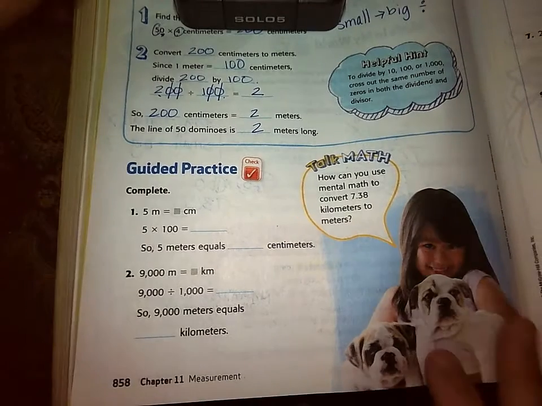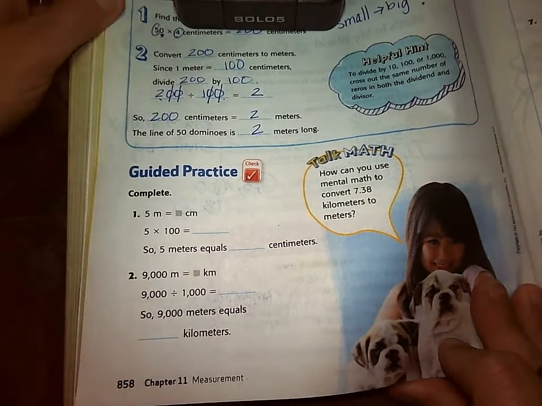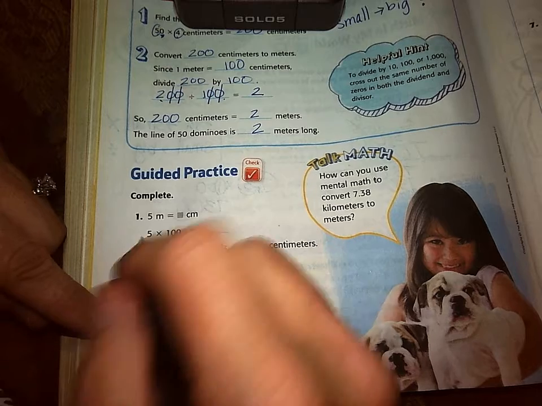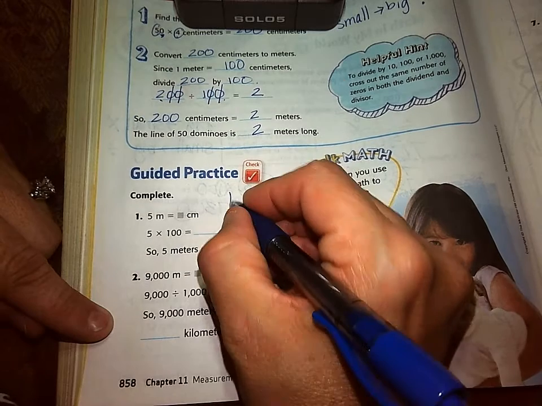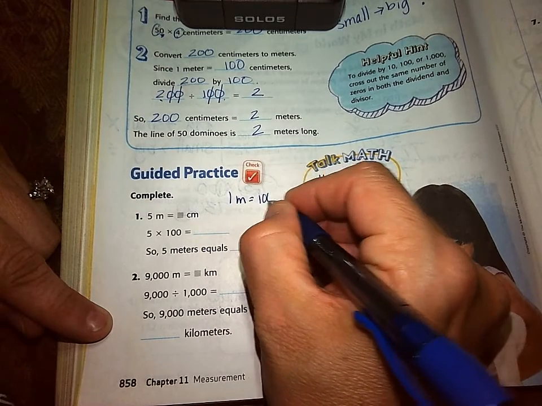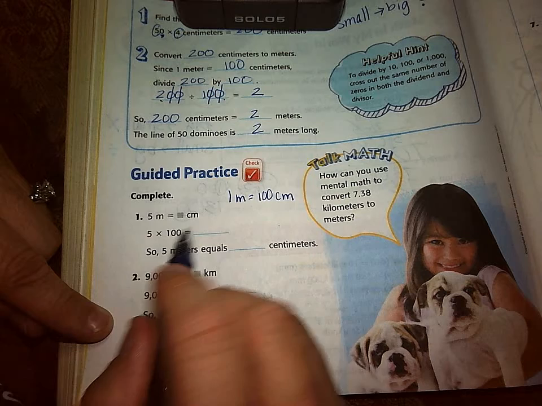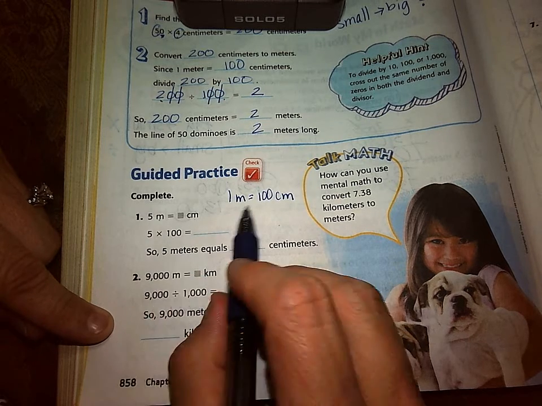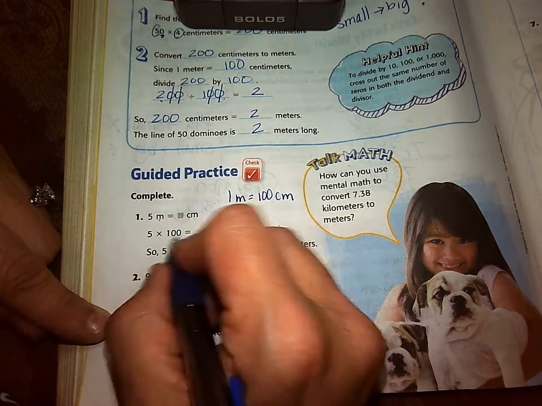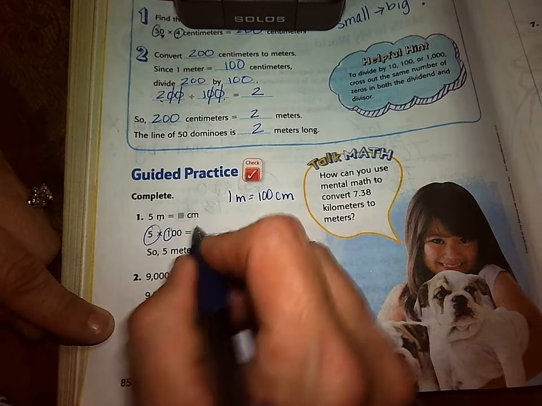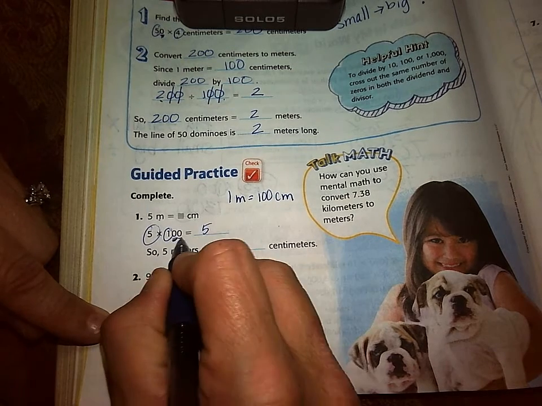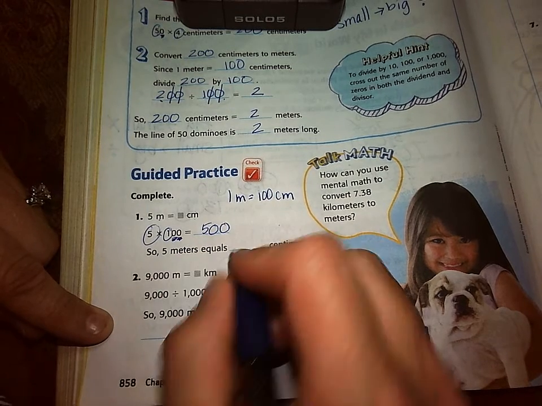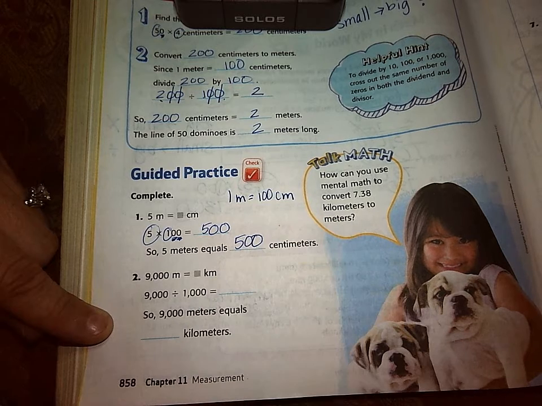Okay, let's take a look. 5 meters is how many centimeters? Well, we know that 1 meter equals 100 centimeters. So we're going meters big to centimeters small. We're going to multiply. 5 times 100. Well, I do 1 times 5, and then I add in any zeros. So 5 meters equals 500 centimeters.